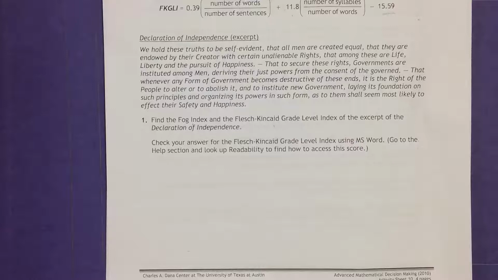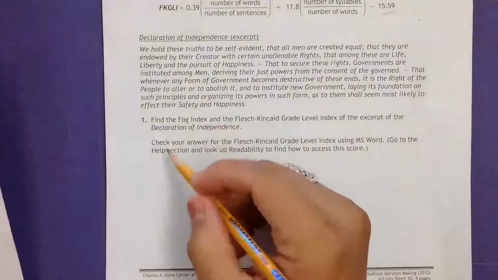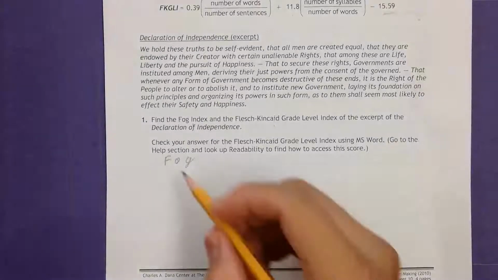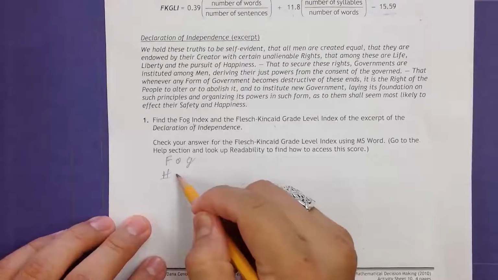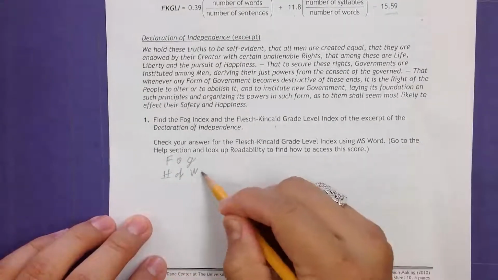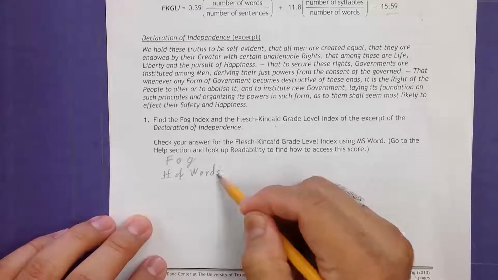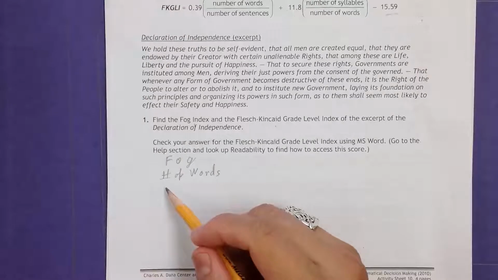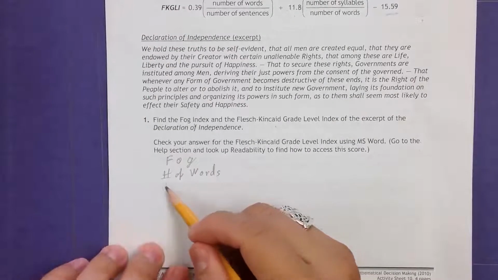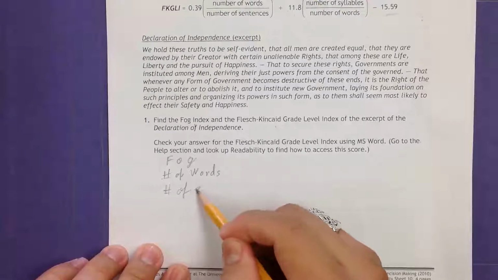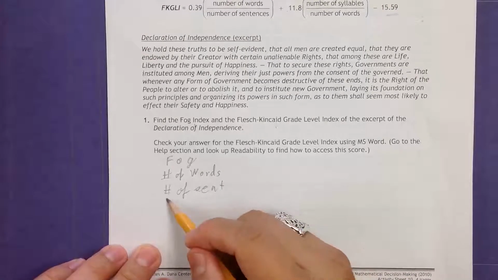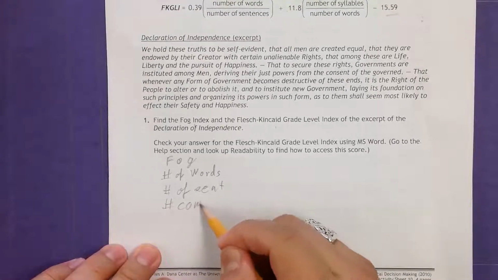Now, for the fog index, we need the number of words. Well, we need the number of words for both of these. Number of sentences. Also the number of complex words.